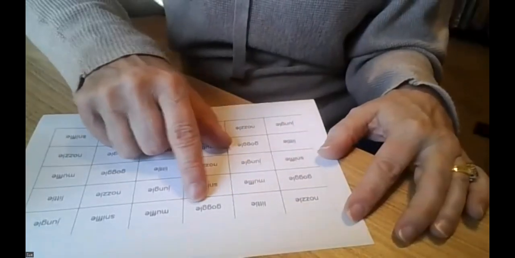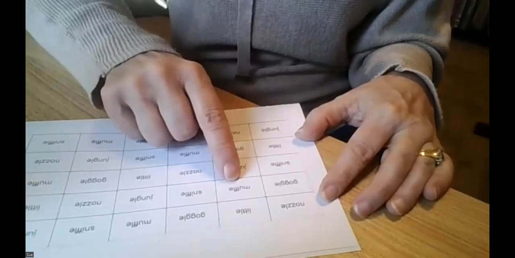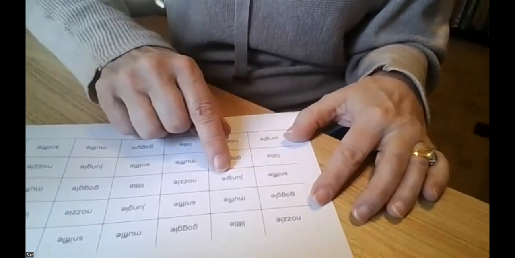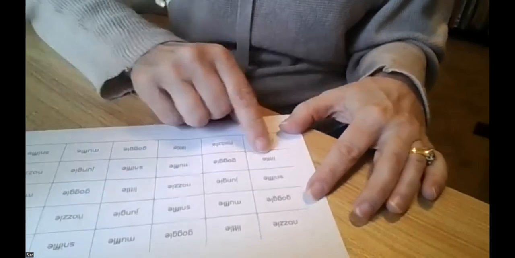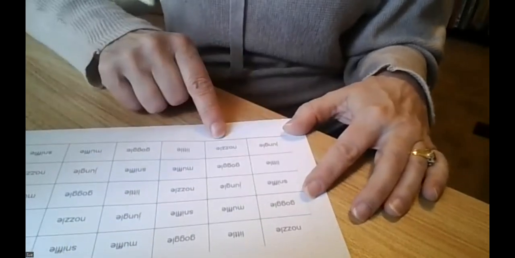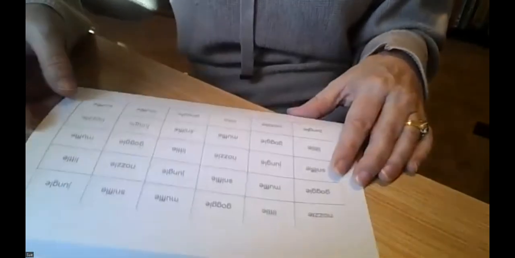Jungle. Okay, nozzle, little, goggle, muffle, sniffle, juggle, jungle. Goggle, muffle, sniffle, jungle, nozzle, little. Sniffle, juggle, jungle, nozzle, little, goggle, muffle, sniffle, jungle, nozzle, little, goggle, muffle, sniffle. Awesome.